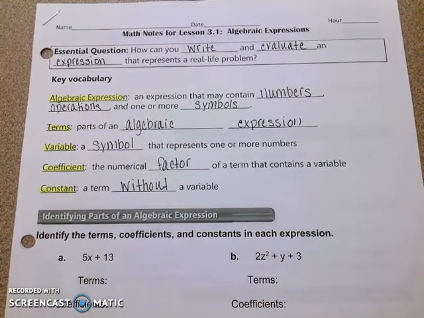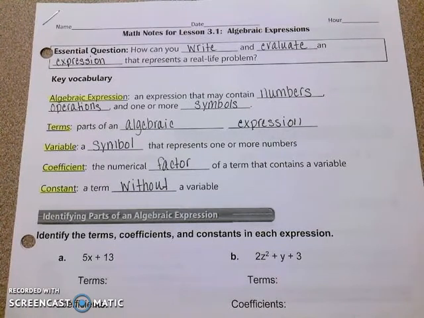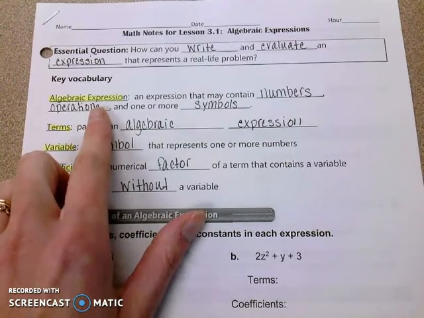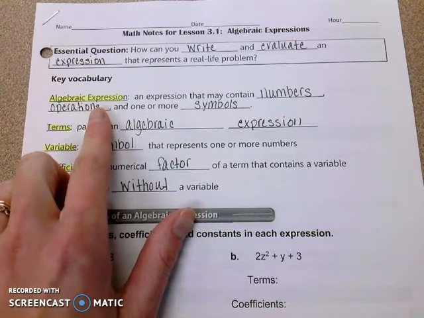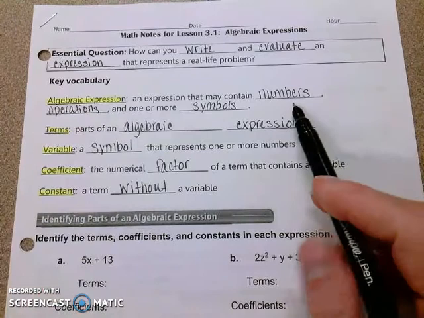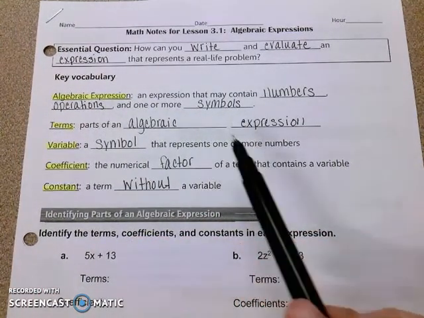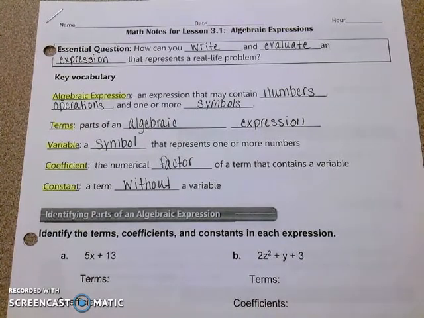Today is an introduction into algebraic expressions and looking at writing and evaluating expressions. So first of all, some key vocabulary here. An algebraic expression is an expression that may contain numbers, operations, and one or more symbols. So instead of numerical expressions that just have numbers and operations, we now have symbols as well.